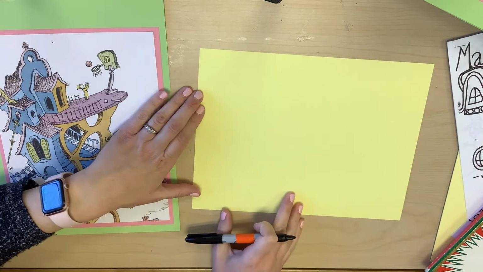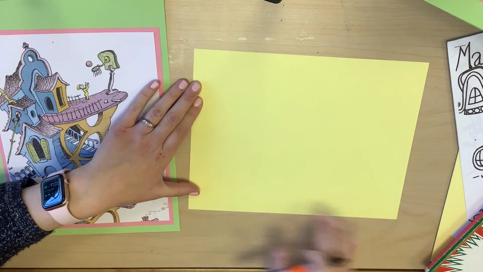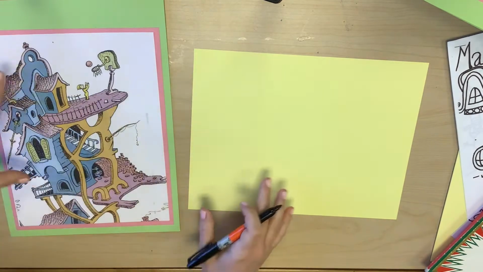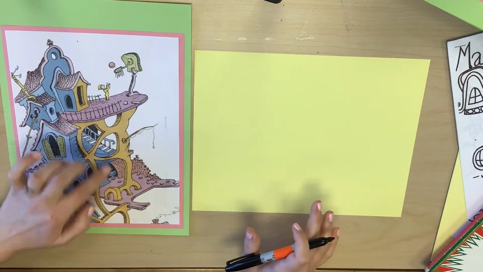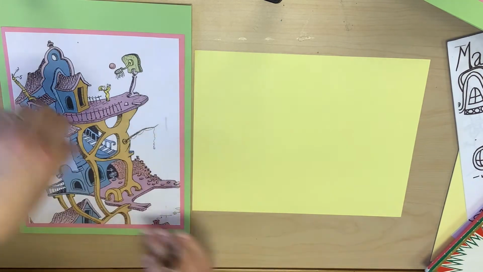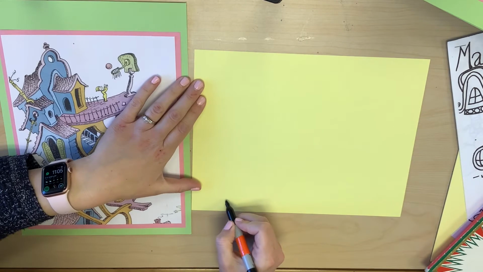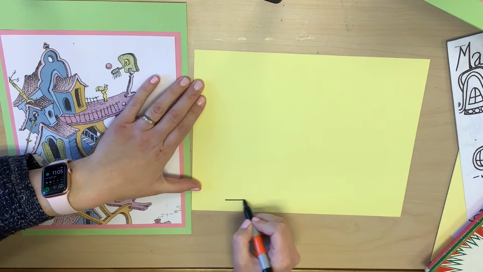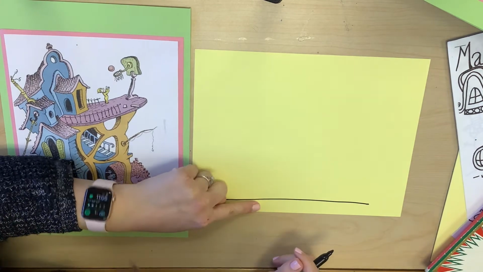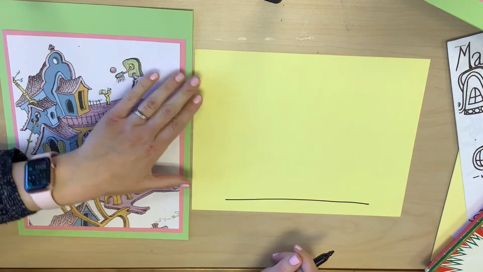Okay, so now what I'm gonna do is I'm gonna start with the bottom, and I'm just gonna go ahead and add a line. Now, when we look at this picture, we see how there's lots of openings in different places, so I'm gonna add that in a minute, but I wanna kinda get the outline first. So I'm gonna start with the long line. It's about the width of my finger off the bottom of the page.